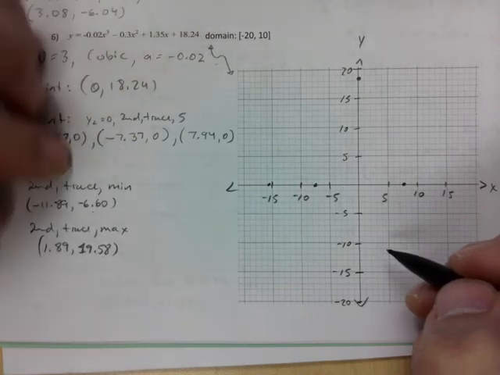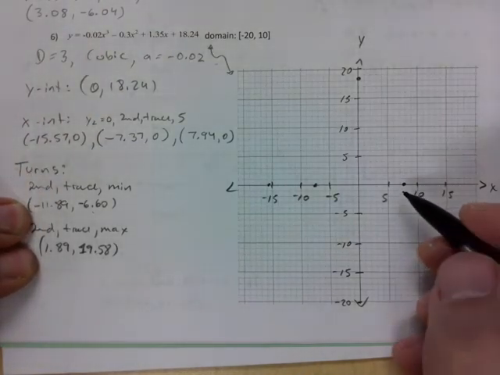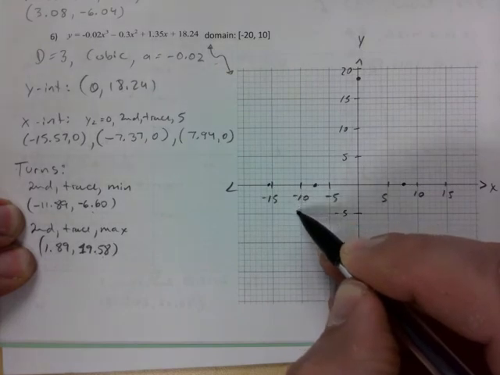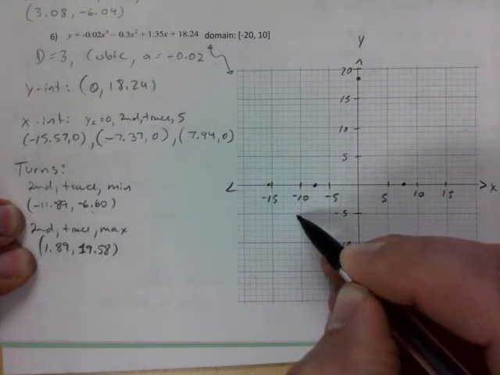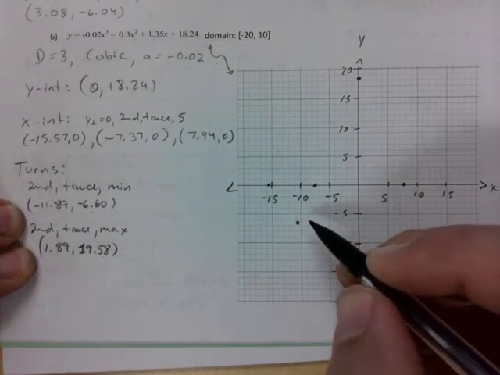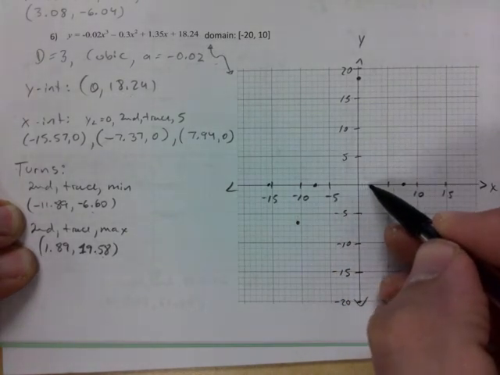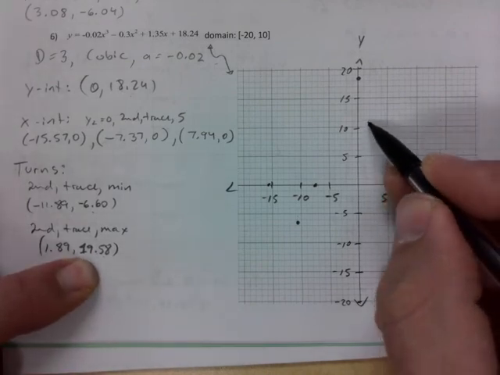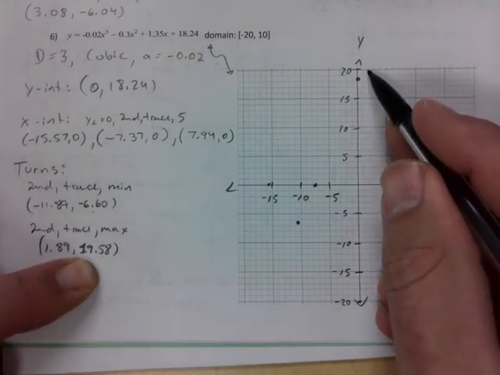And then I have the two turns: -11.89, -6.66 there. And then 1.89, which is almost 2, 19, almost 20, right?